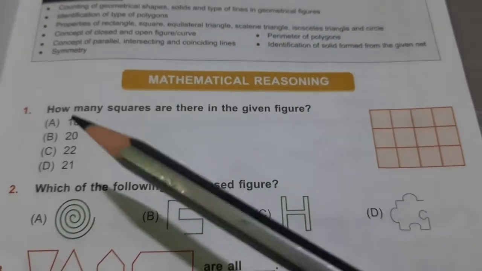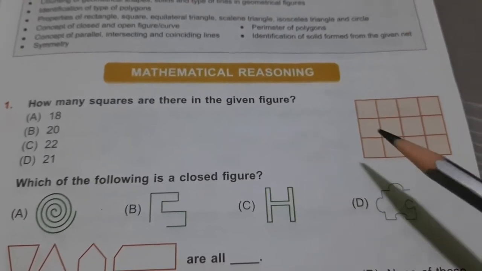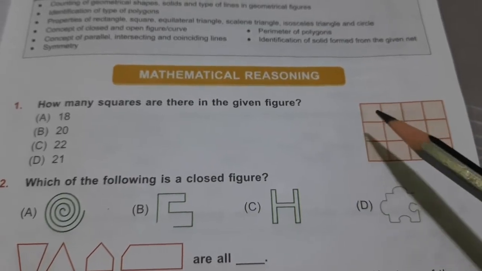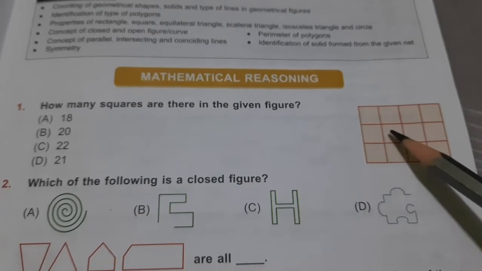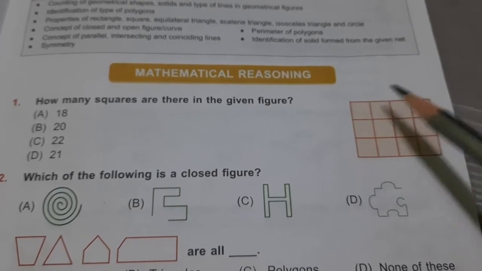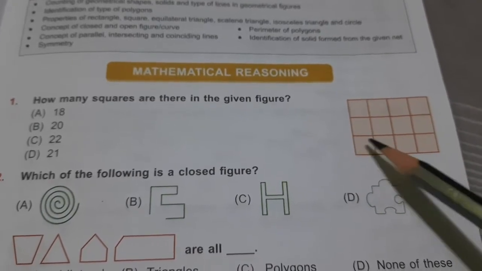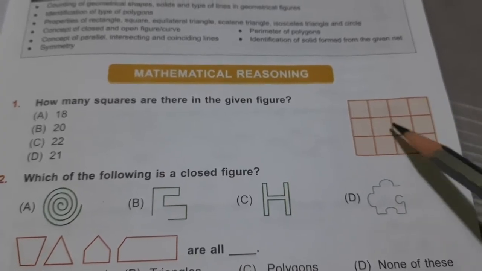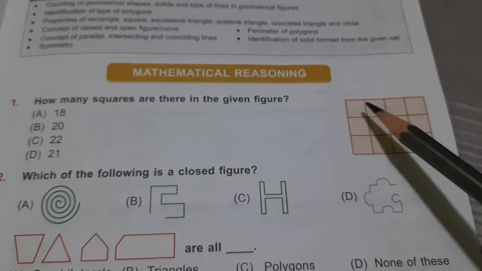Question number 1. How many squares are there in the given figure? So let us first find out the number of squares in this particular figure. 1, 2, 3, 4, 5, 6, 7, 8, 9, 10, 11, 12. So 12 so far. 13, 14, 15 and 16 so far.